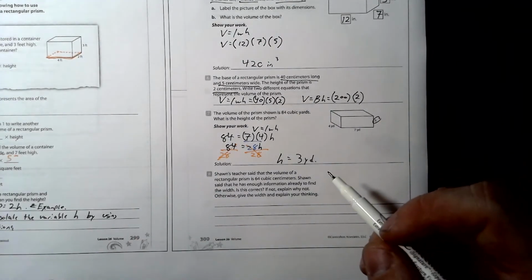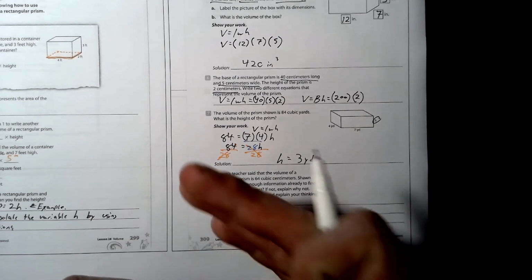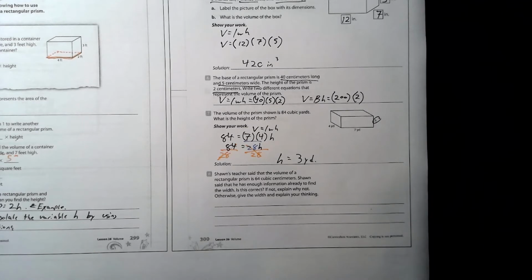That's it. You don't have to specifically write out 84 divided by 28. You don't have to write out 7 times 4. There is an obvious amount that I expect you to do in your head, or expect you not to write, and those would be them.